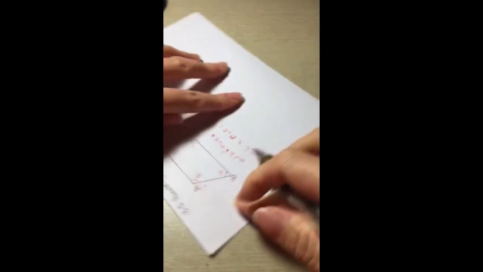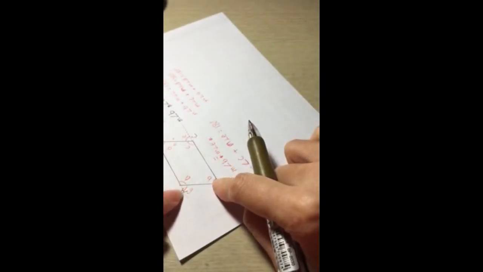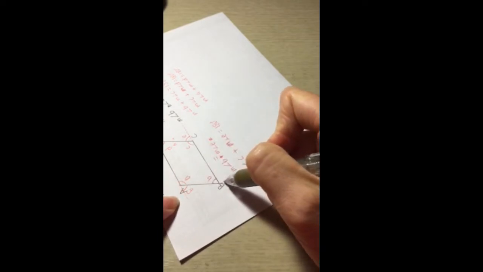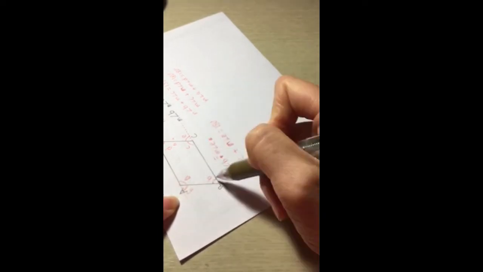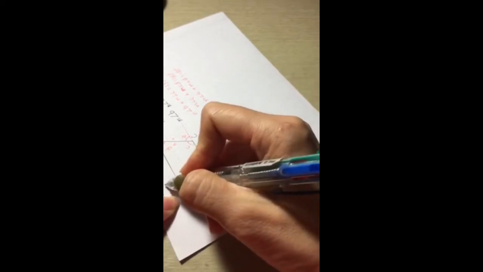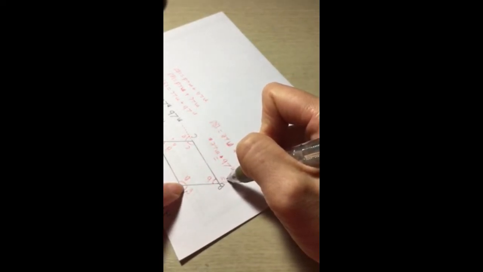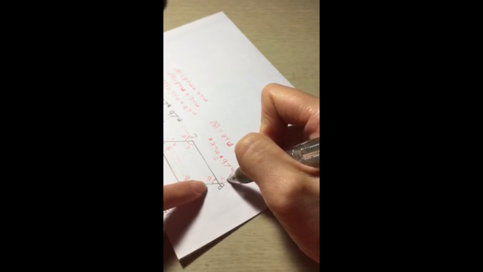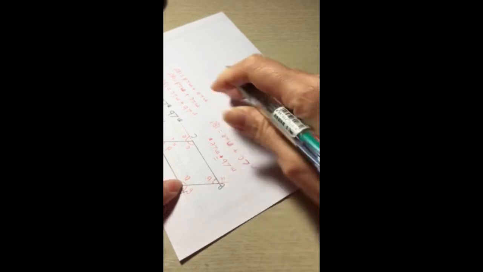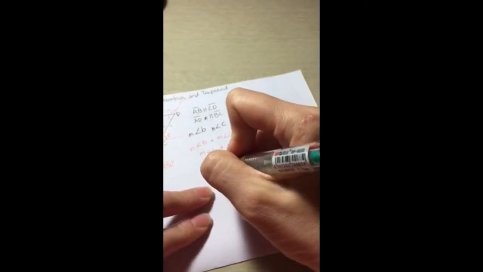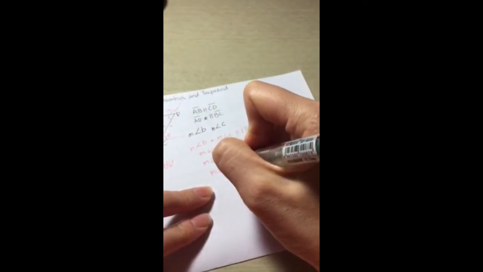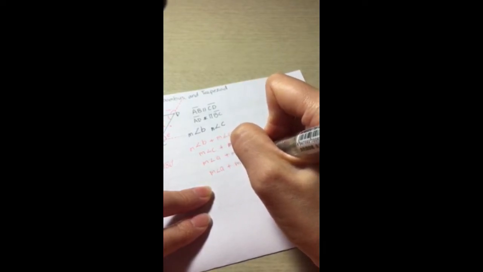The same thing for angle A and angle B. If you extend the line either way, well, let's do it. This is H. Angle A and angle H are the same. Angle H plus angle B is 180 degrees. So angle A and angle B is 180 degrees.